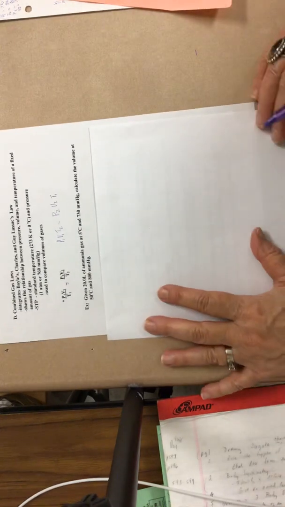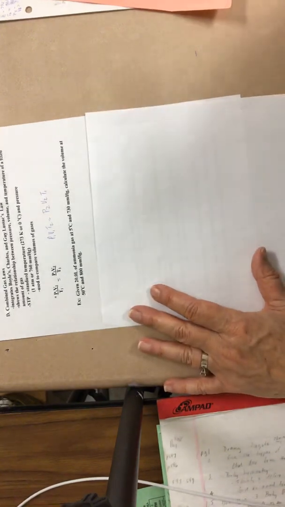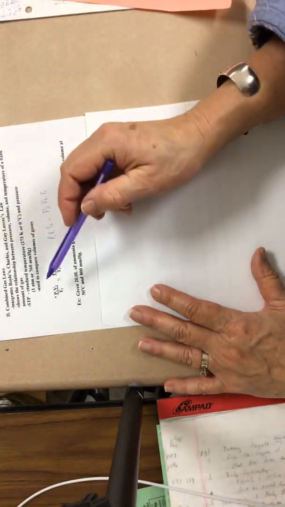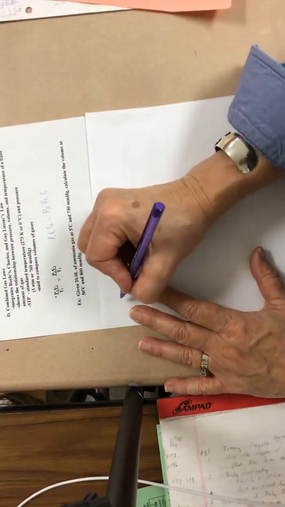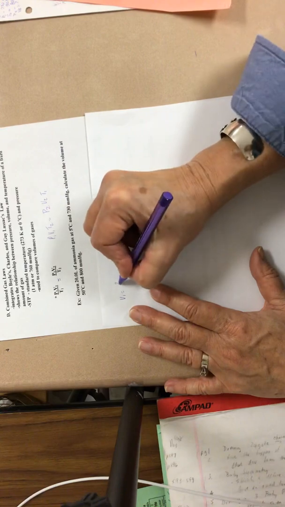All right, so your first problem says given 20 liters of ammonia gas at 5 degrees Celsius and 730 millimeters of mercury, calculate the volume at 50 degrees Celsius and 800 millimeters of mercury. So I'm going to have to work these on another sheet because I did not leave myself much room to work. Okay, in essence, it does not matter which is your initial set and which is your final. So I'm just going to say 20 liters is my initial volume. So my V1 is 20 liters.